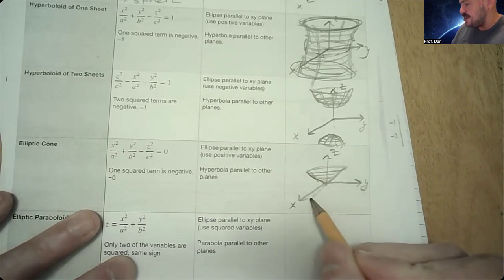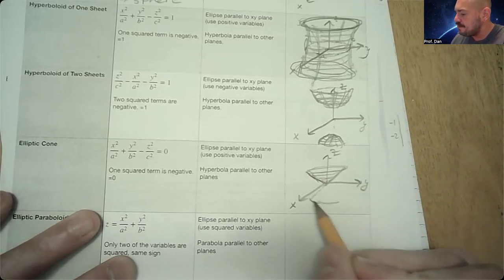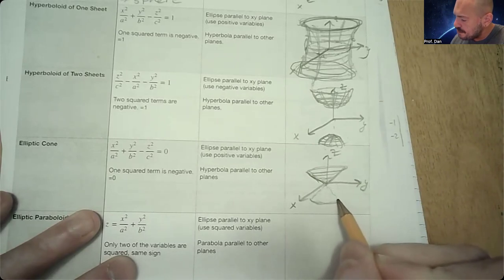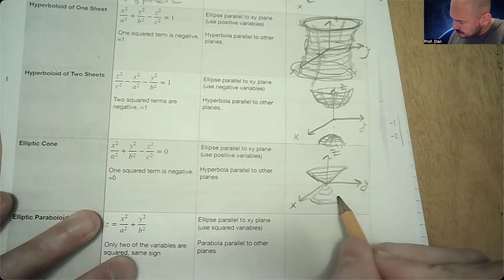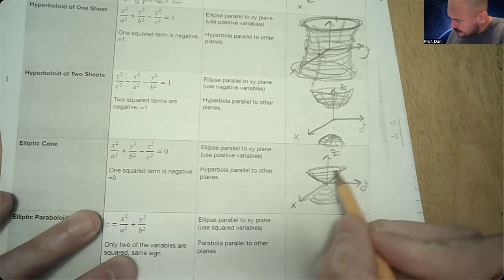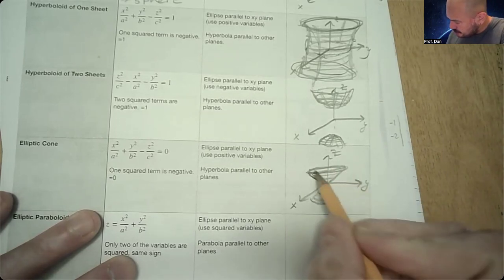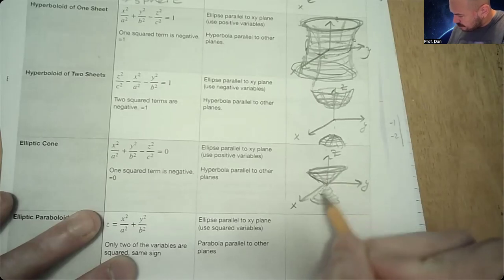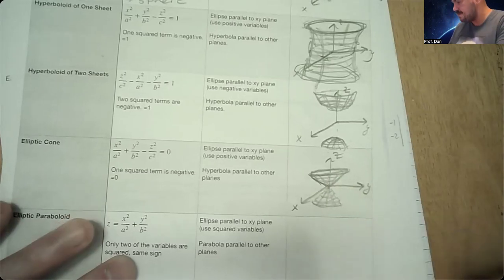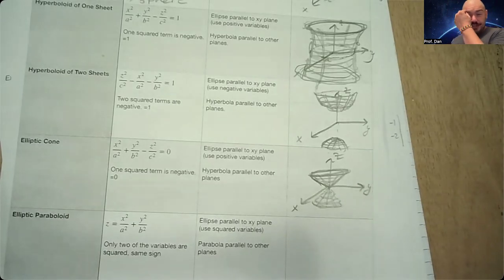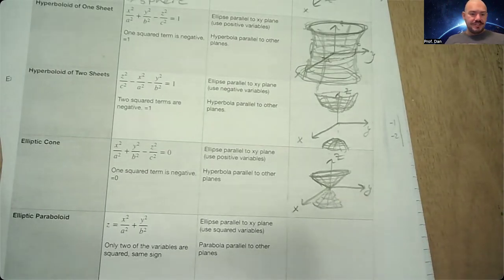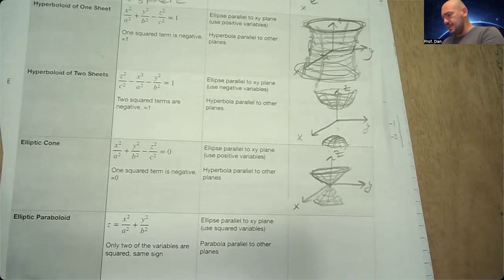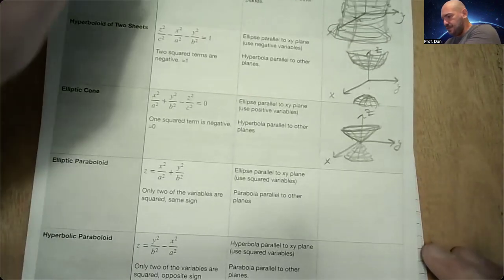And then we have another one at the bottom. And that's basically our elliptic cone. It's like a cone on top of another cone, like an hourglass, like sand through the hourglass. So are the elliptic cones.